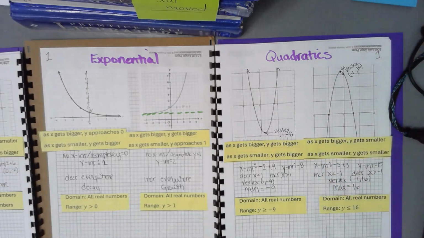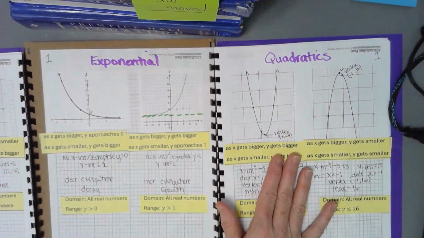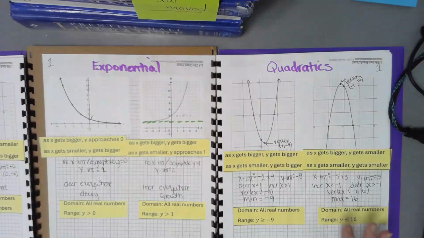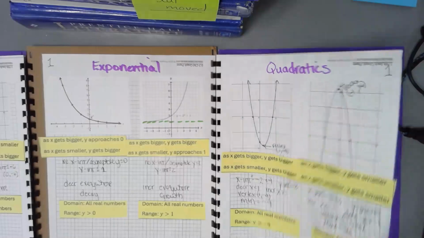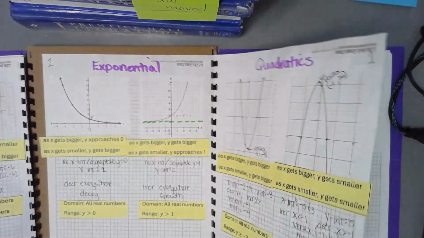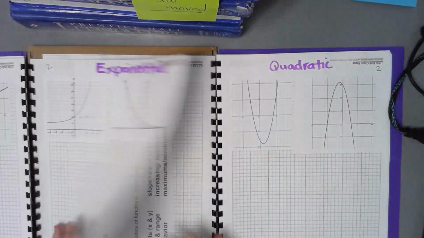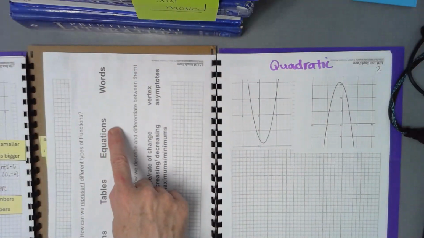All right, is everybody where it says 1, 1, 1 all the way across? Okay, now we're going to fold in to where you see 2, 2, 2 all the way across. It's maybe trial and error. If you fold it the wrong way, you're going to see that.